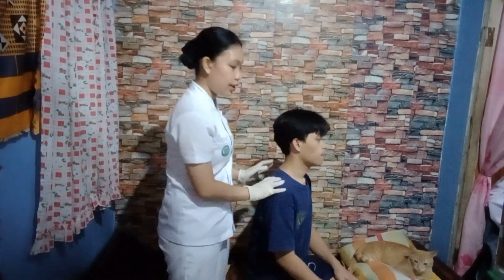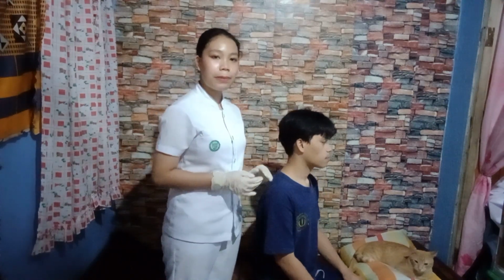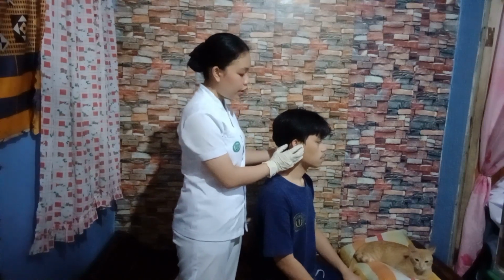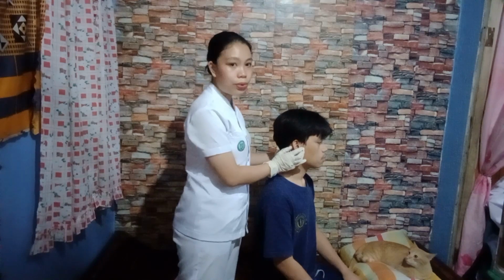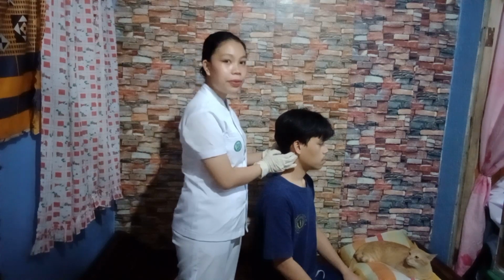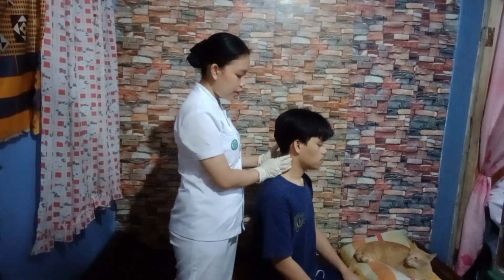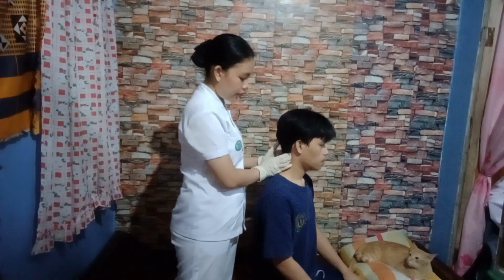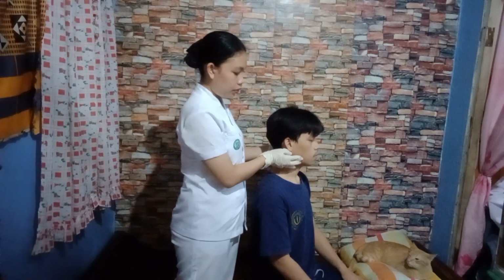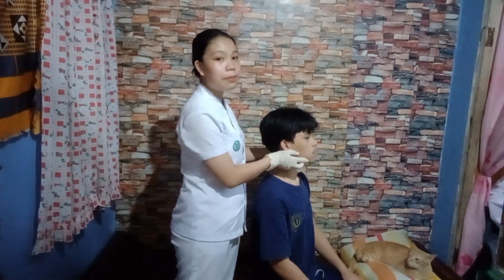So the last one we will need to palpate is the lymph nodes, which is in the head and neck of the patient. So first, sir, I want you to move right to me, and then the first thing we have to palpate is the lymph nodes in the front of ears, which is called preauricular. And we will go to behind the ears, which is called the postauricular. And then we will move down to the occipital lobes, which is here. Okay. And then we will move to the tonsillar, to the submandibular.